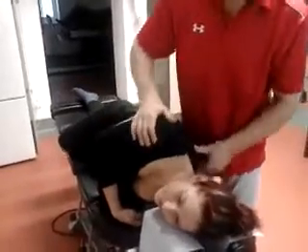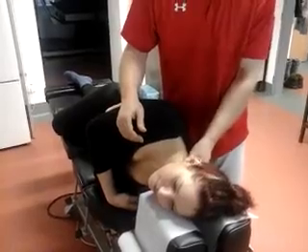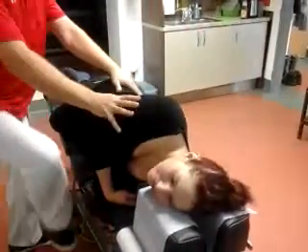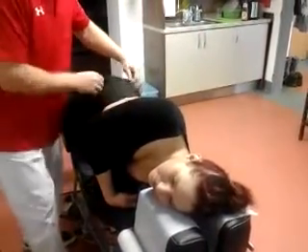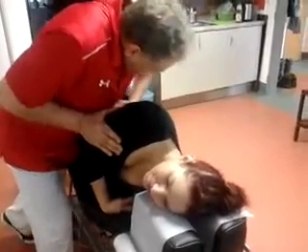Okay. Good. Muscle position. Okay, so this way. So we're going to be contacting on the lower lumbar, just dropping.